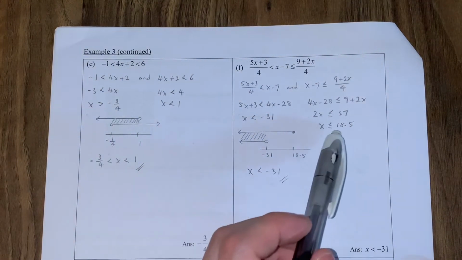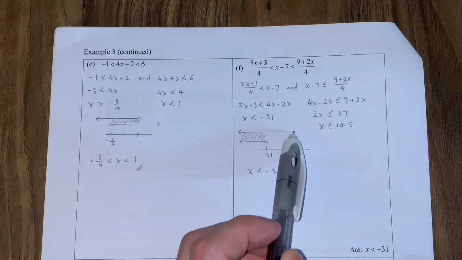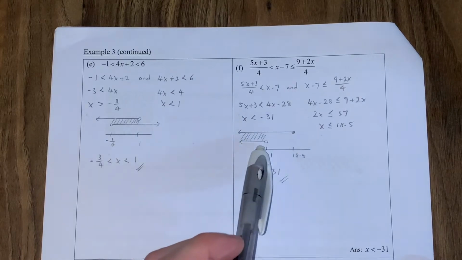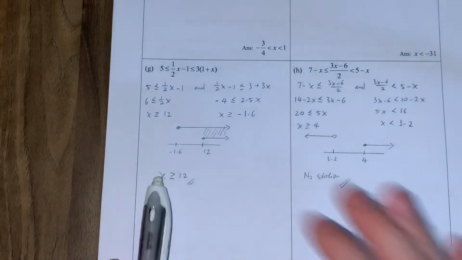So I'm going to check for the equal sign. 31 got no equal sign, 18.5 has. So this is the equal sign, shaded. No equal sign, no shaded. And then less than here. Okay. So this one same thing.